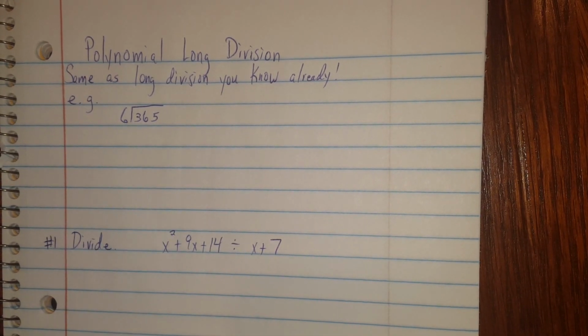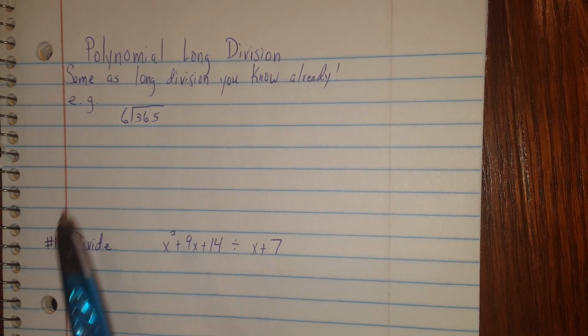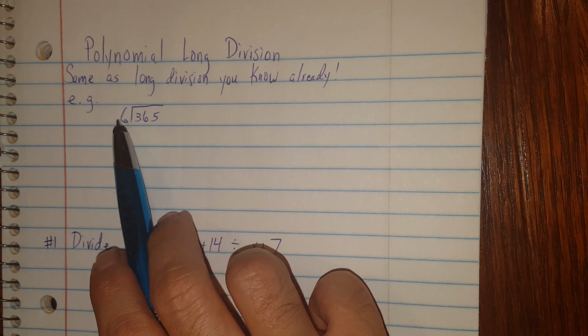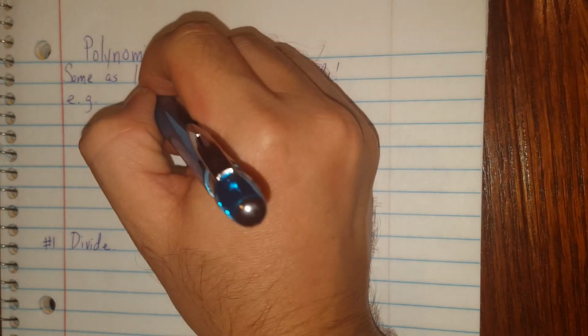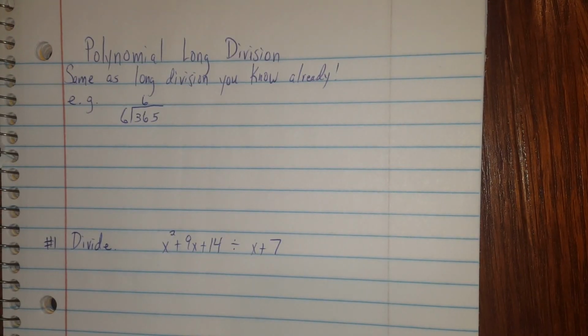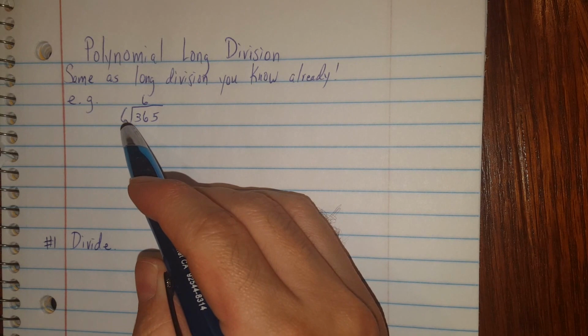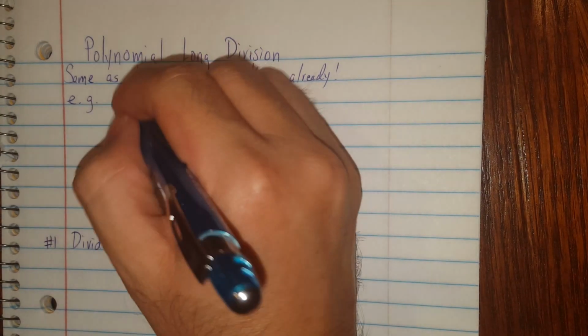Okay, first things first. 6 goes into 365. The first thing that I would try is, does 6 go into 3? No. So I will move on and try to use both of these numbers. Does 6 go into 36? Yes. It goes in 6 times. Then I do 6 times this number to get 36.